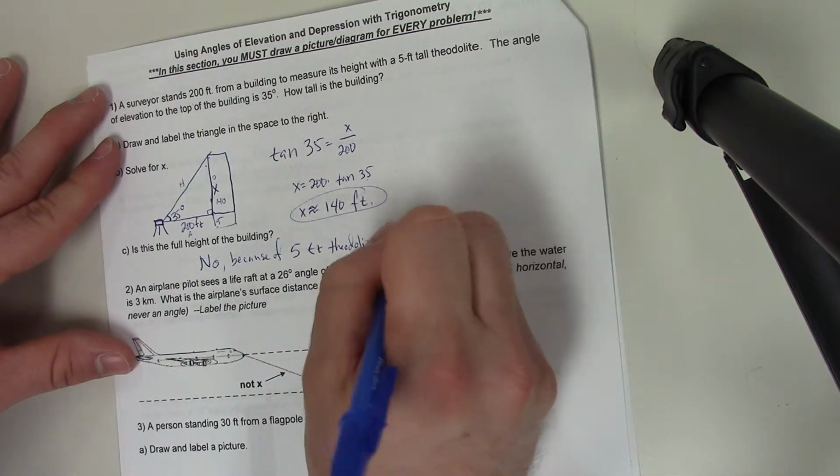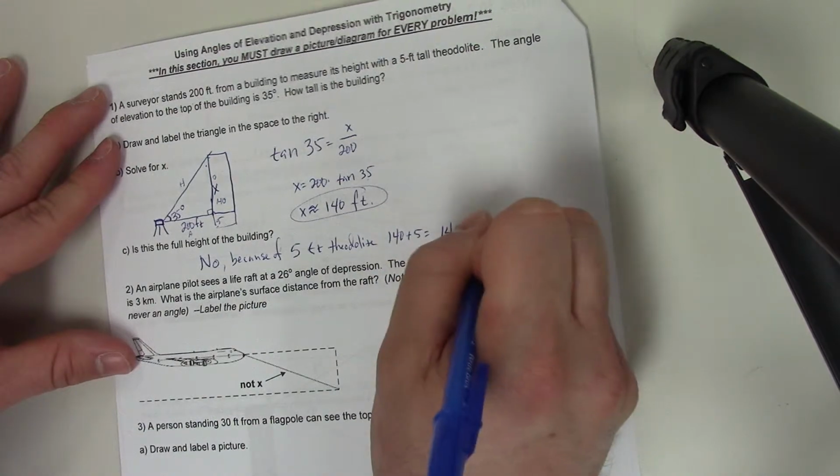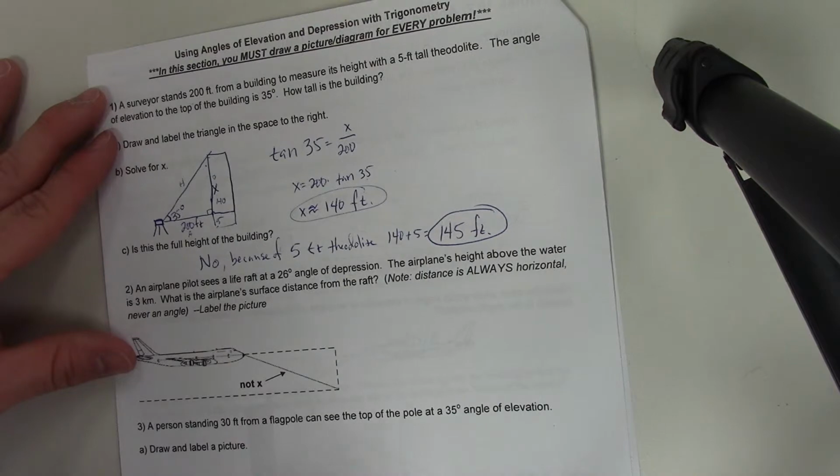So it would be 140, again plus 5, to mean the building is 145 feet. You must label in these, ladies and gentlemen. You will lose a full point if you do not label. They are story problems. You should be used to that by now.